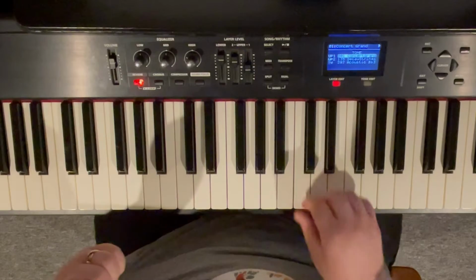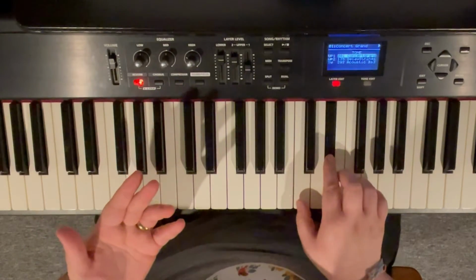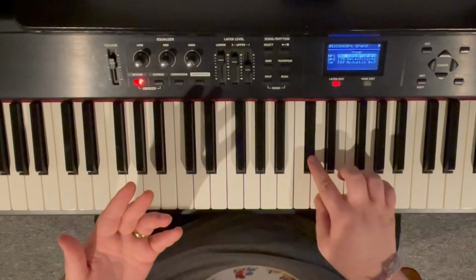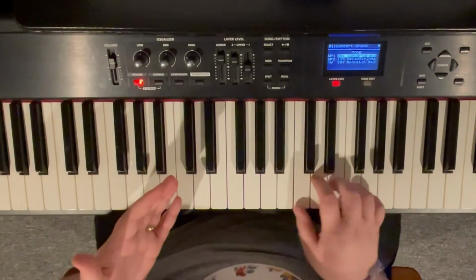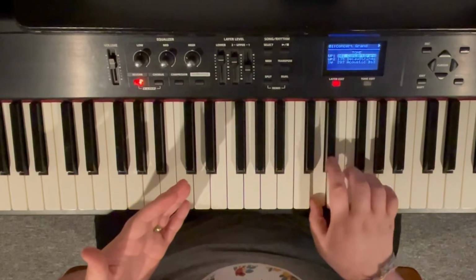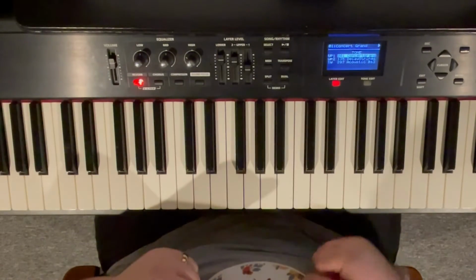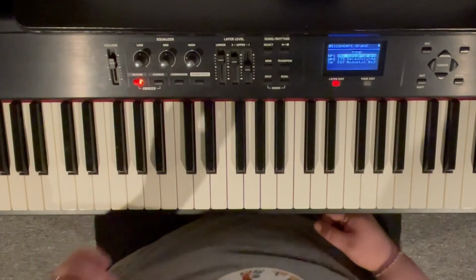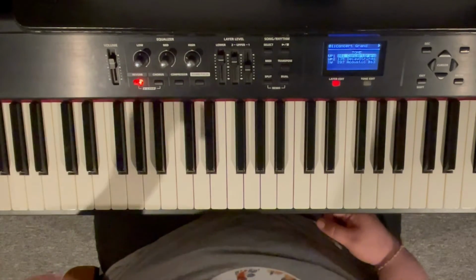Minor third is C to E flat. 1, 2, 3. Major third, C to E. 1, 2, 3, 4. Also remember that a minor interval is always 1 half step flatter than its major equivalent.